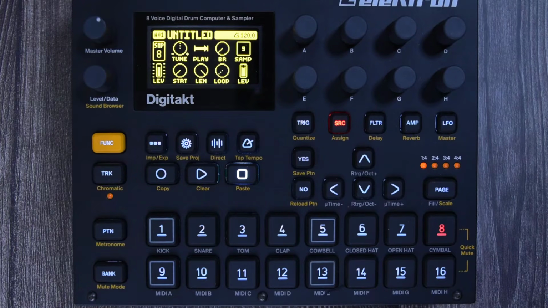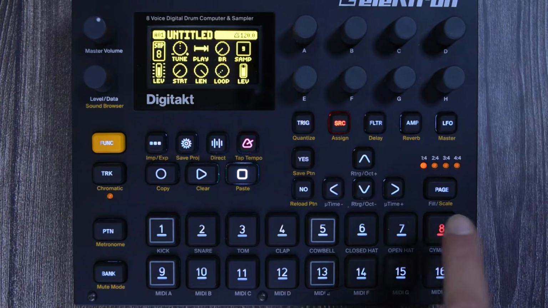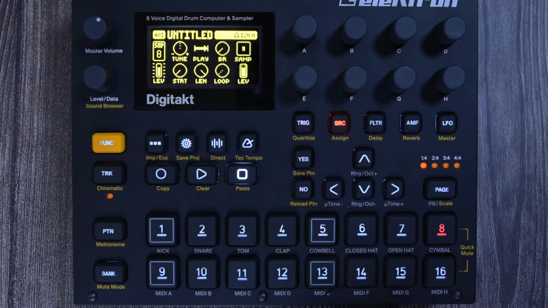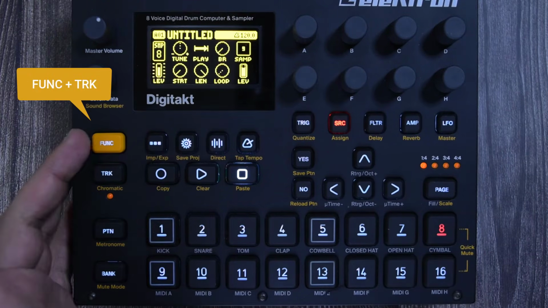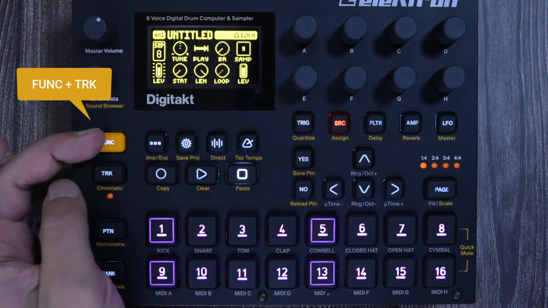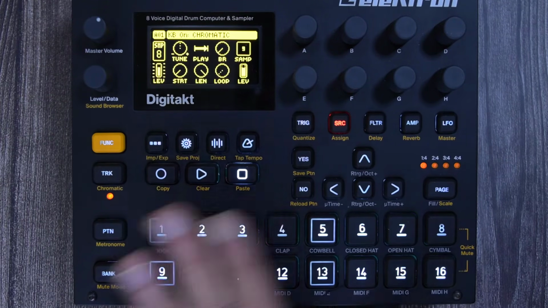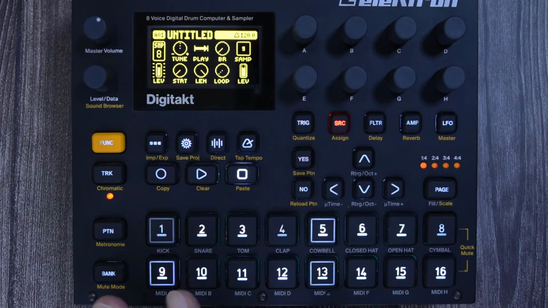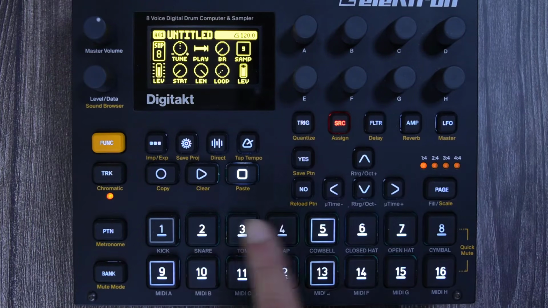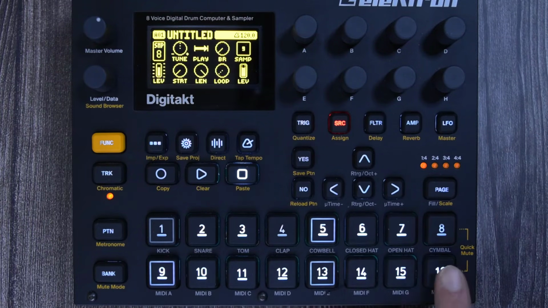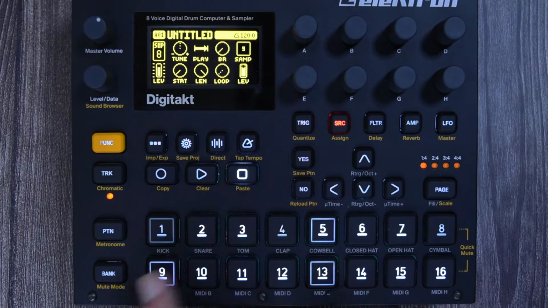To enable the chromatic mode, you will need to stand again on this track. I'm standing on this track, and what you need to do is press function, and then go to track, and notice it says chromatic. So you need to tap it. As soon as you do so, it will turn on the lights and show you kind of a keyboard. You have the black keys right here at the top, and at the bottom you have the white keys.